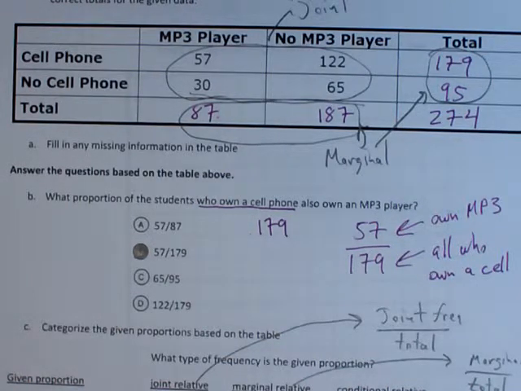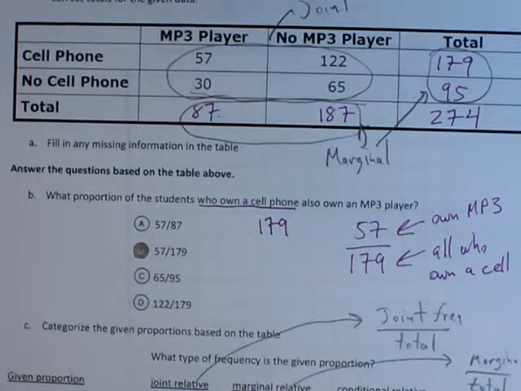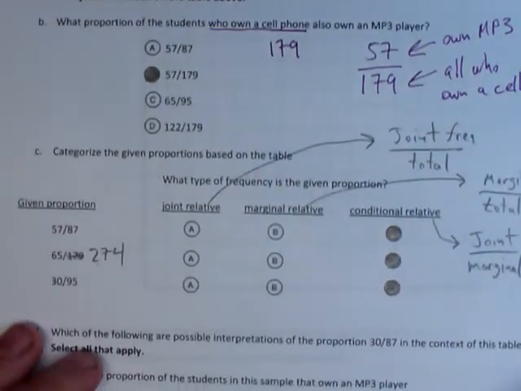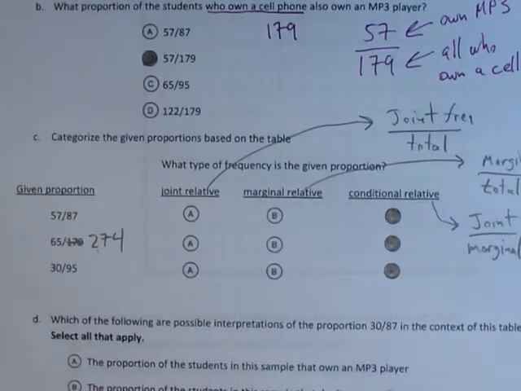I guess I'd call that conditional, but it's not a real proportion that's meaningful in this context. 30 out of 95, this is definitely conditional. I think this should have been 65 out of 274, which would have made it joint relative. Okay, lots of typos in this exam.